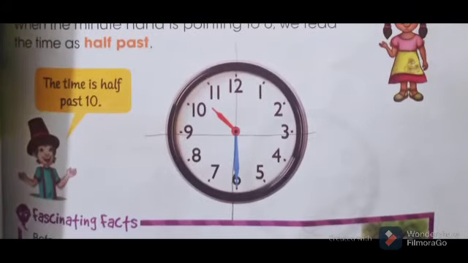And the minute hand on 6 will be read as half past. And when the minute hand is pointing on 9, then we will read it as quarter to.